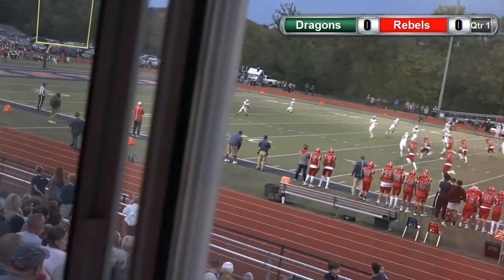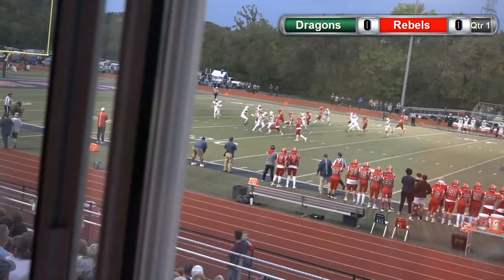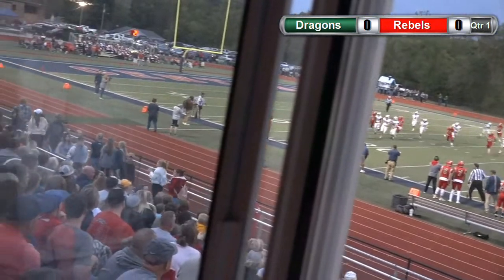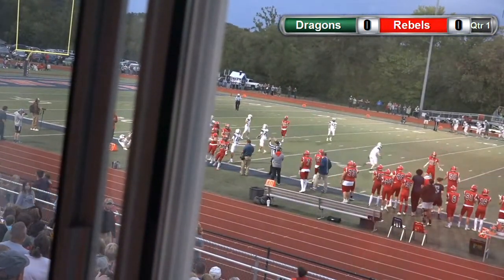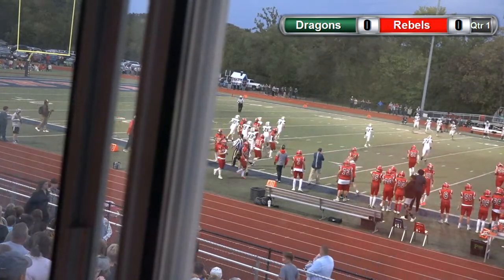And there's the kick, and we are underway. And there's the return by Aiden Butcher. Aiden Butcher to the outside. Sorry about the windows. We're going to have to deal with it.